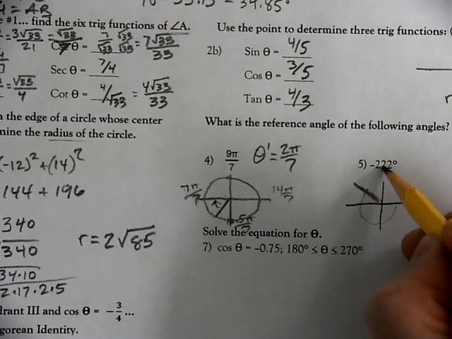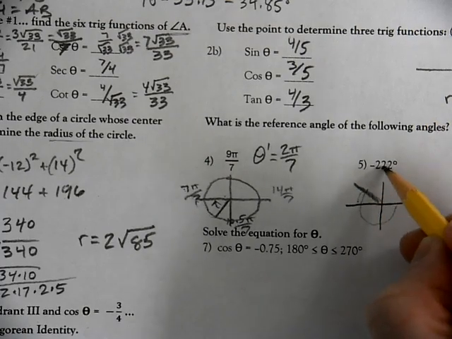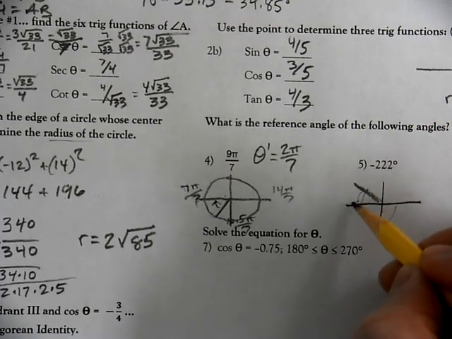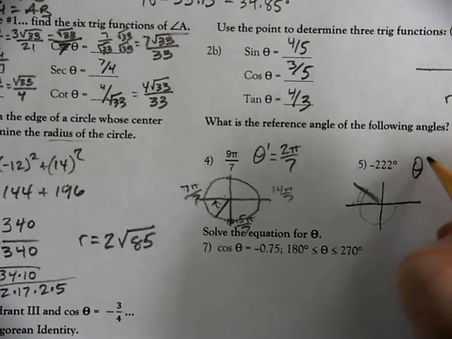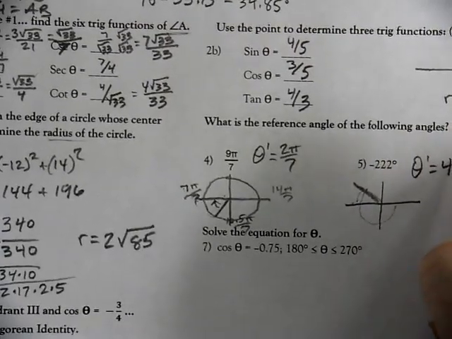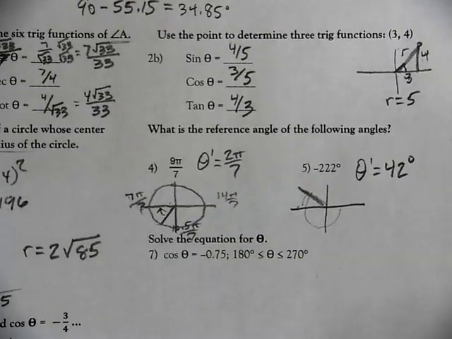So it would take 22 to get to 200, and then 20 more to get to 180. So that sounds like 42. So our reference angle is 42. Remember, it's always a positive number. The reference angle is always a positive number.